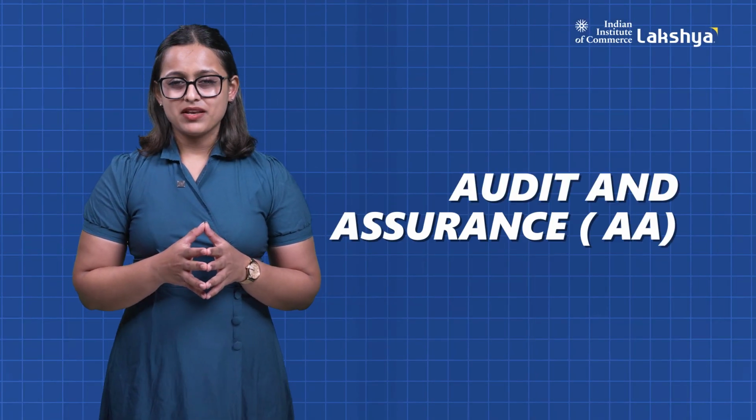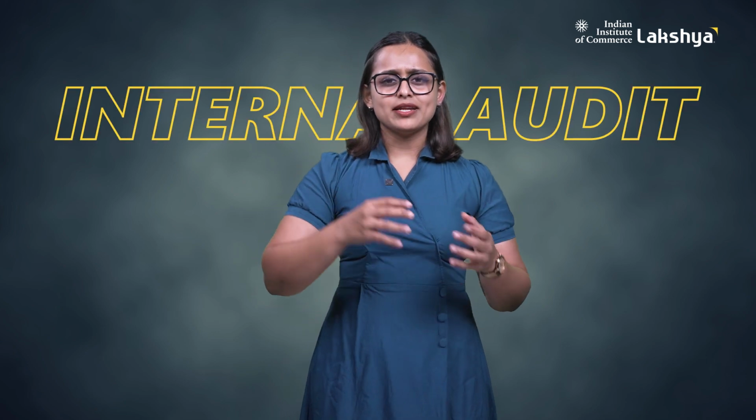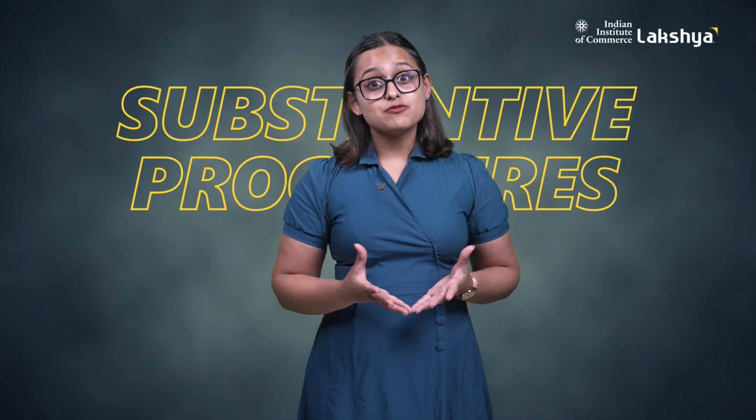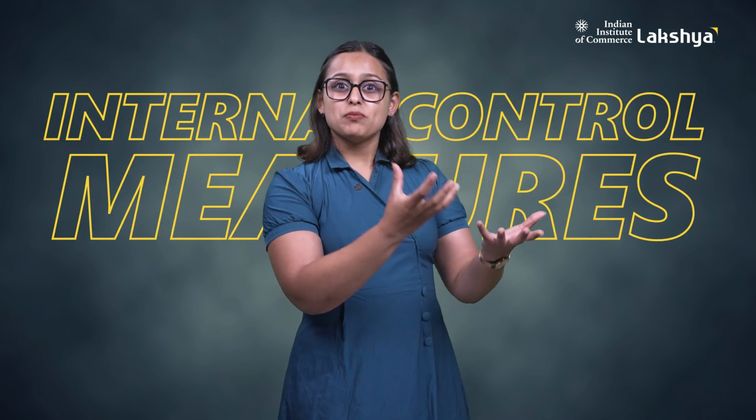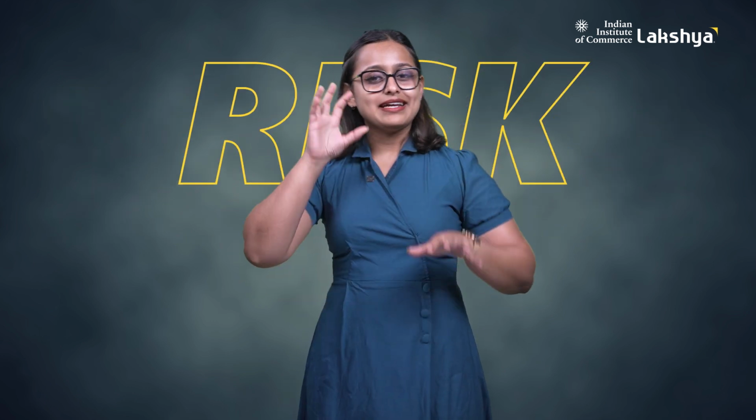Next paper is Audit and Assurance, or AA. Another paper that is very much feared by the students. Now it's completely a discursive or a word-based paper. It's theory-based. And you'll get introduced to a lot of new terms like internal audit, external audit, substantive procedures, internal control measures, control factors, risk, ethics, so many new terms. So take your time with understanding these concepts.